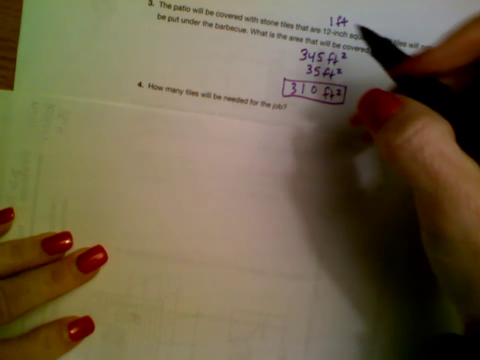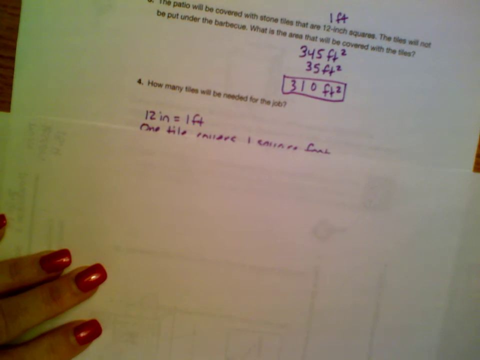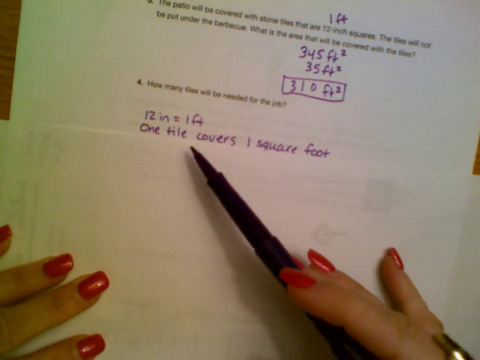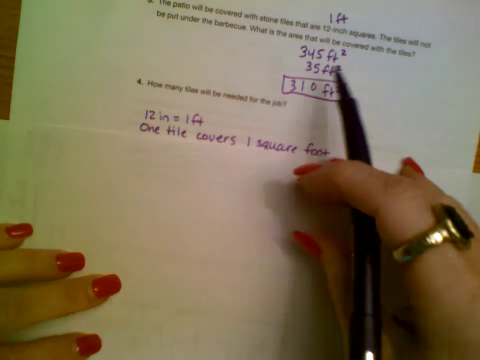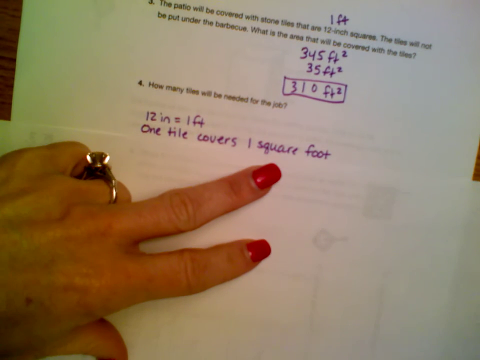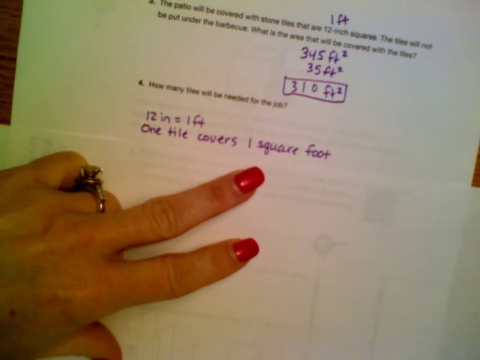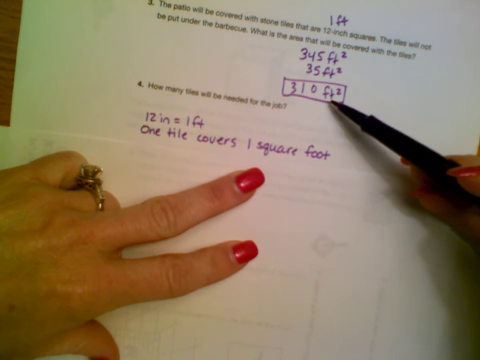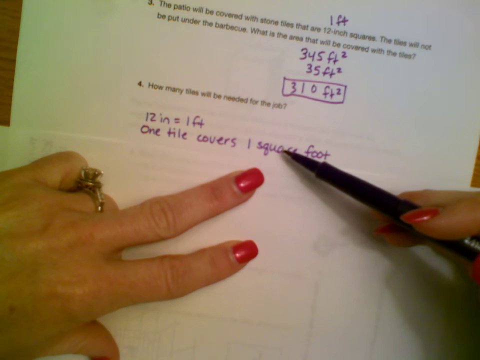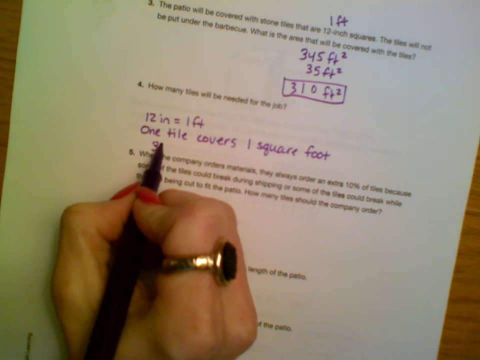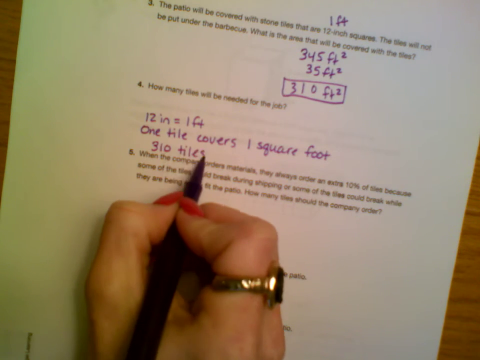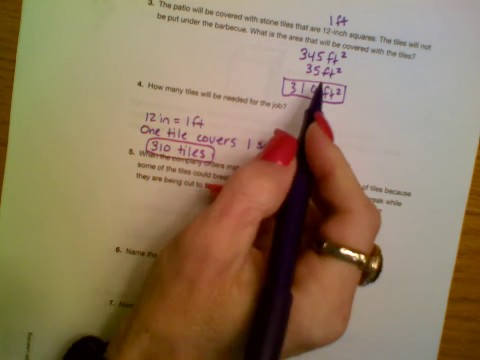So how many tiles will be needed for the job? Well, when I go back to this, each tile is 1 foot by 1 foot, 12 inches is a foot, so one tile covers length times width, 1 times 1, or 1 square foot. So if we have a total of 310 square feet, each tile covers 1 square foot, then that means I have a total of 310 tiles that I'm going to need to cover the 310 square feet.